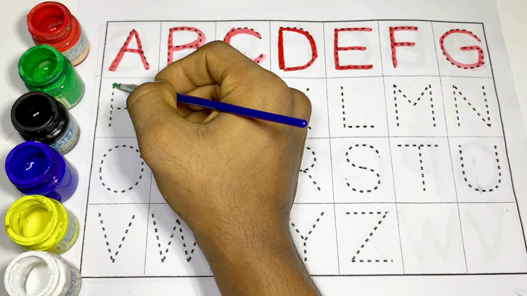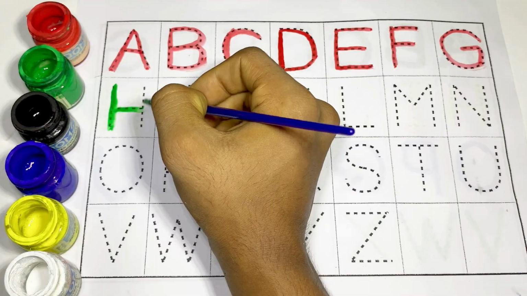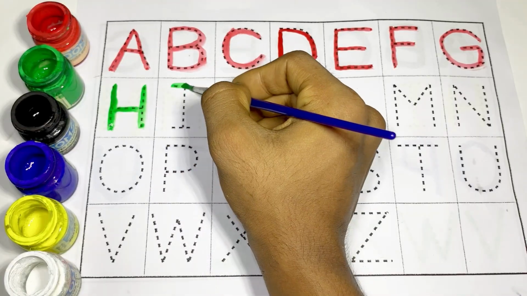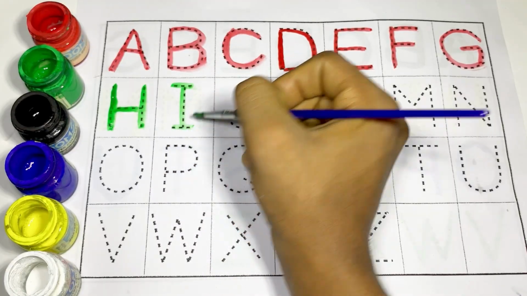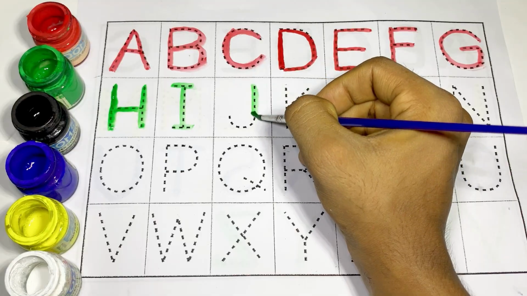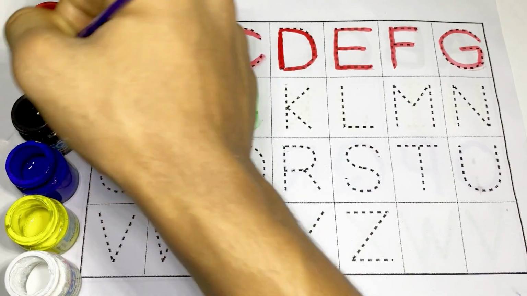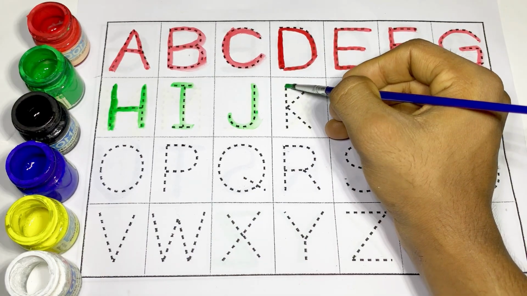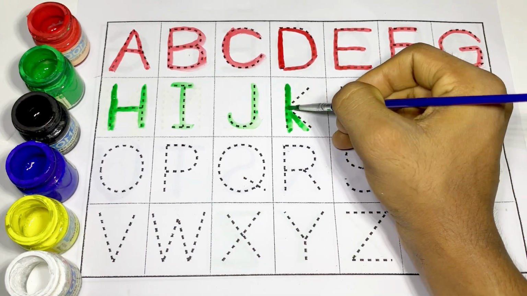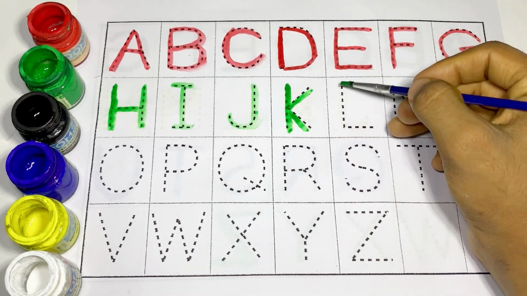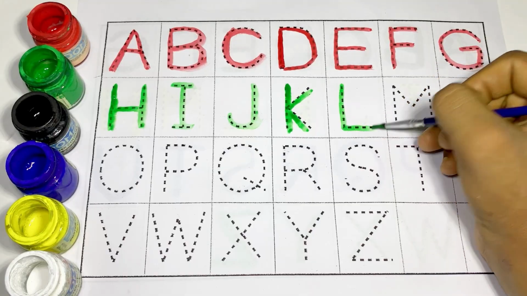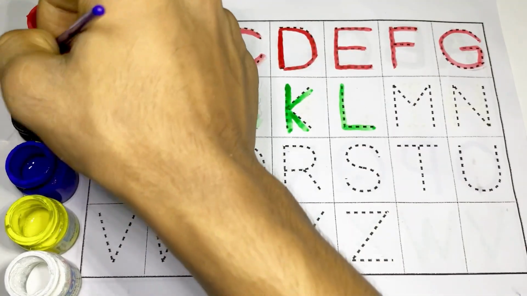And here is green color. I, I for ice, I for ice cream. J, J for joker, J for jackfruit. K, K for kite, K for king. L, L for lion, L for lemon.